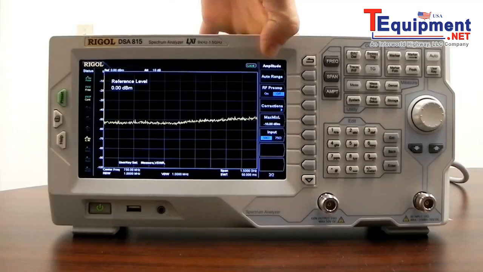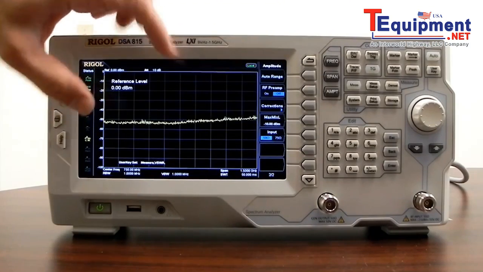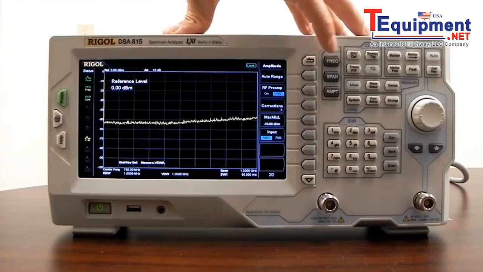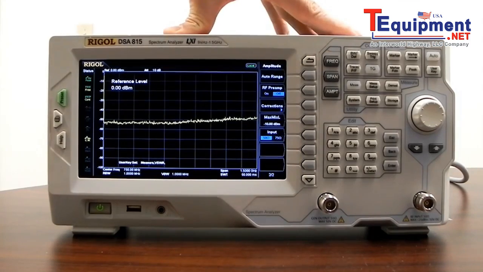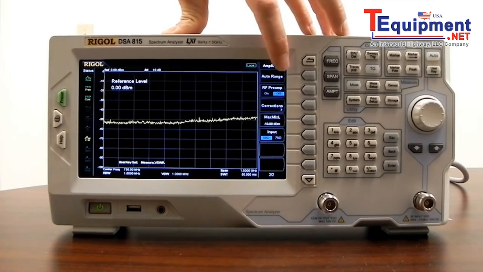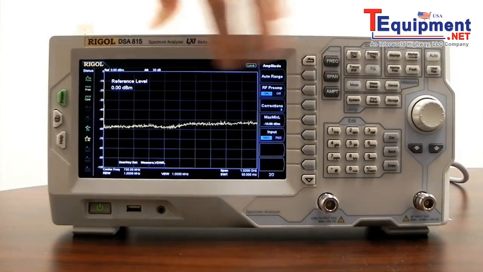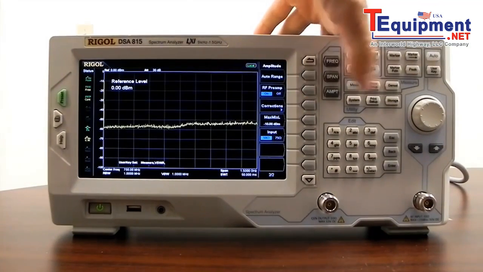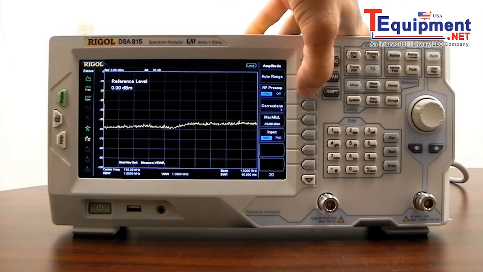Now we have auto range, which is going to select the right range value for the amplitude of the signal that we have. Also standard with the DSA-815 is an RF preamplifier, so we can enable that, and you'll note that the noise floor then drops. I think it's a 10 dB RF preamplifier.